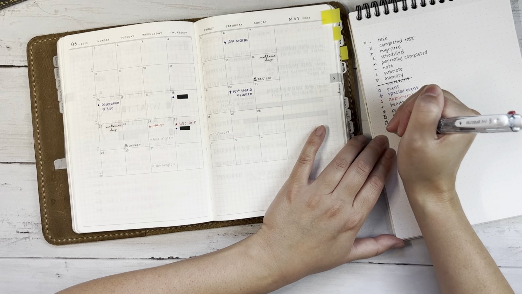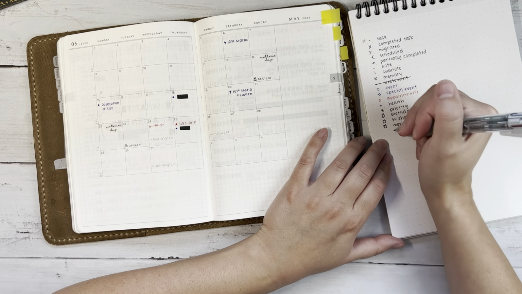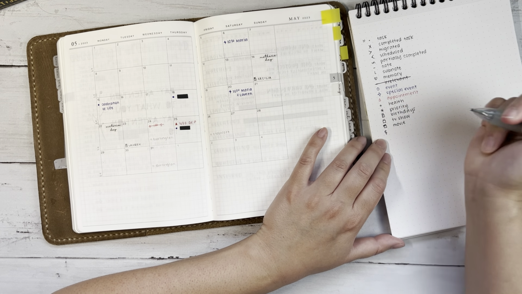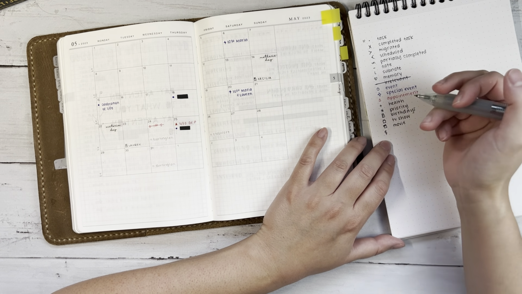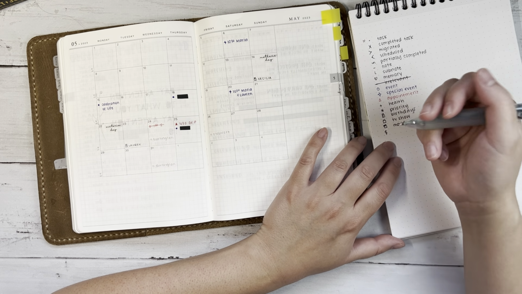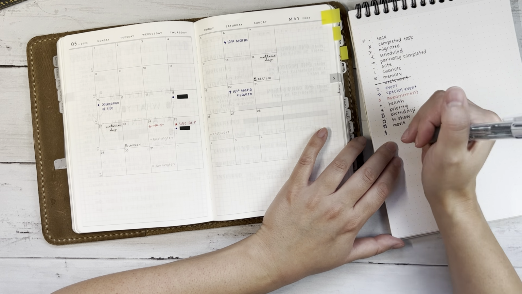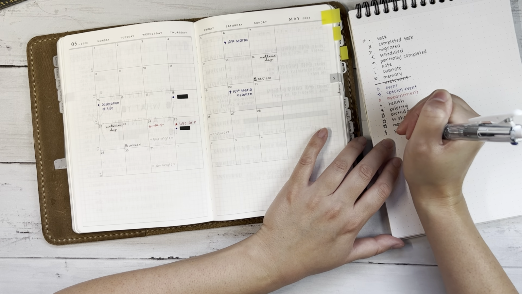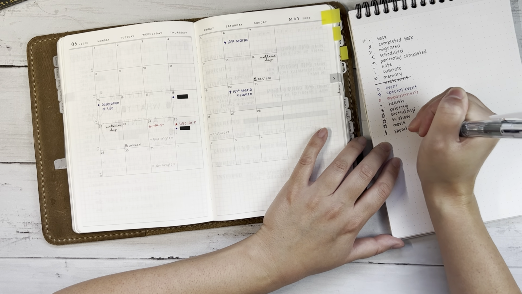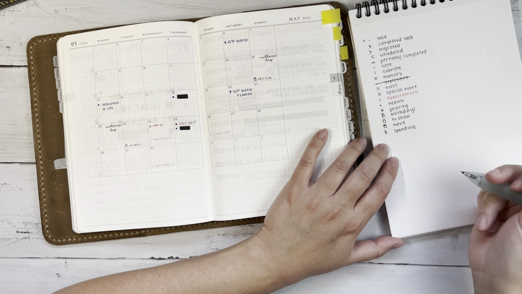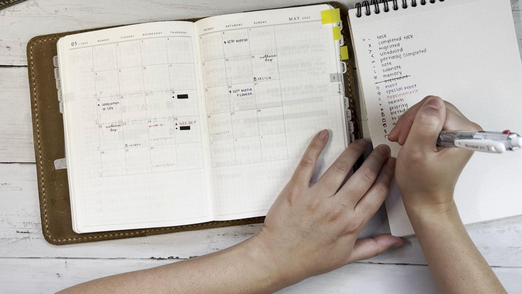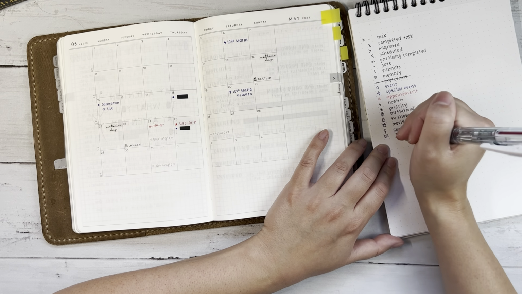I also will include if I'm watching a movie. I will also add sometimes a dollar sign for anything money related. Usually it's spending or a purchase. I'll put spending, I think, for that one. Sometimes I will draw a little envelope for Happy Mail.